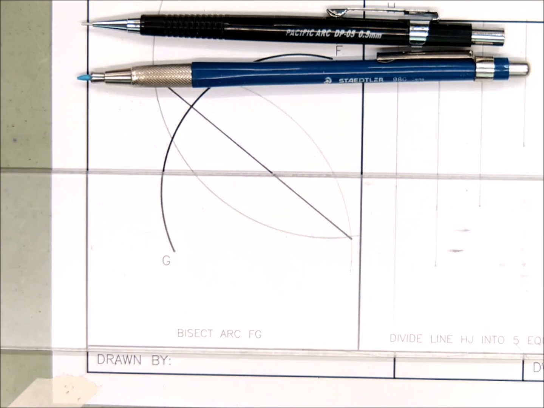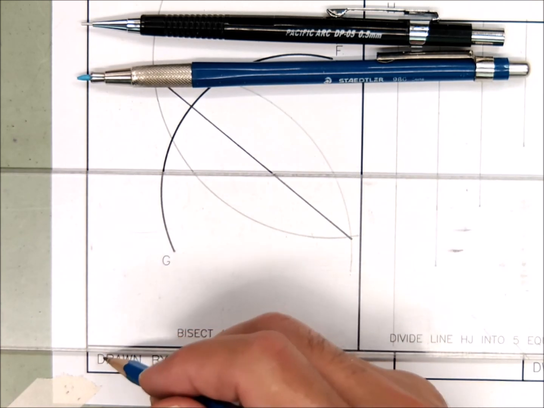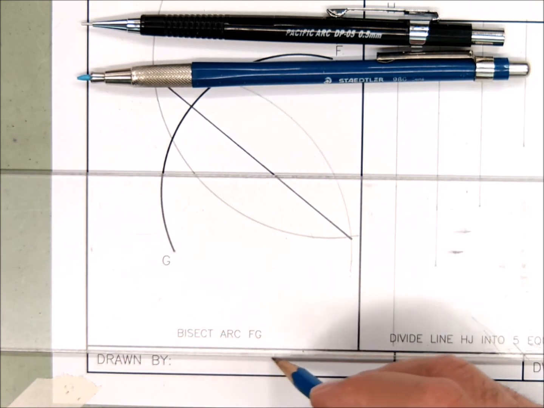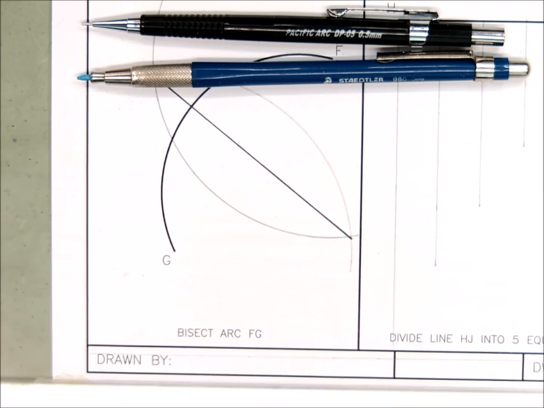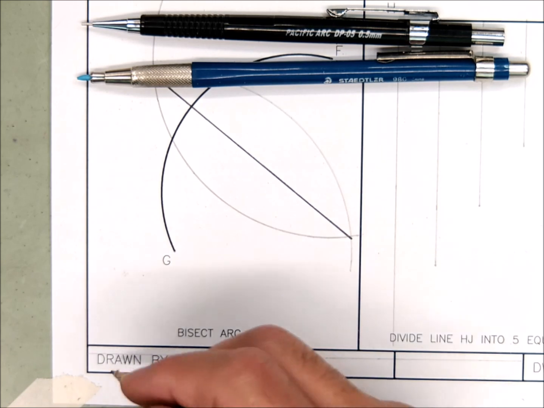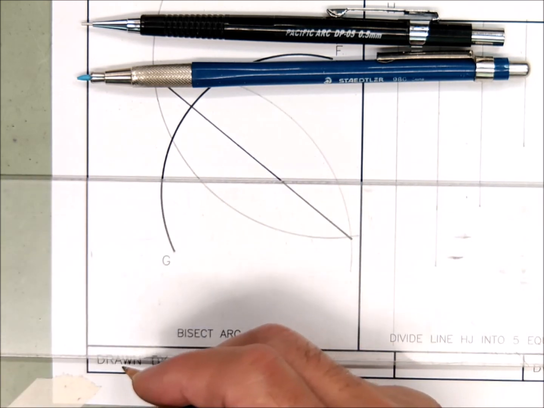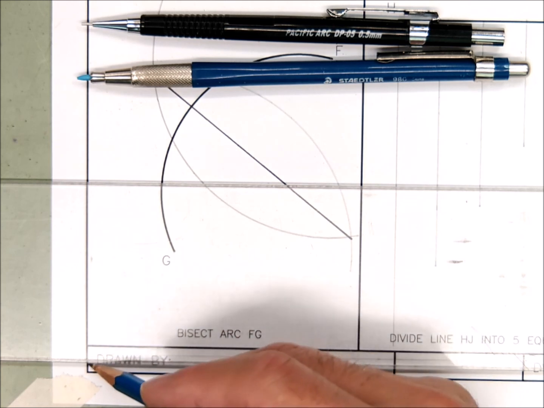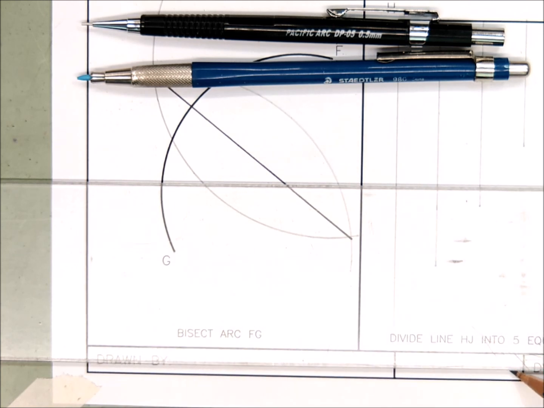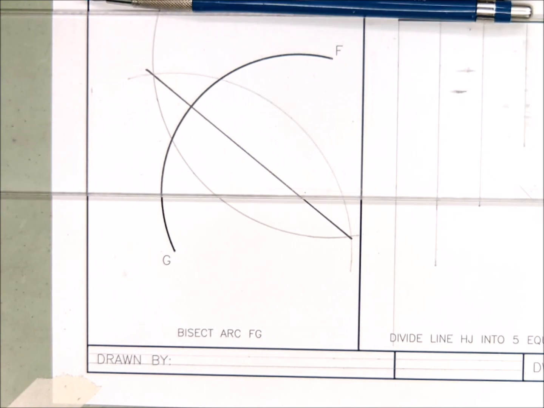And we want to line up the blade of the T-square with the top of the letters drawn by, and then very lightly make a line. And then line up the edge of your T-square blade with the bottom of the word drawn by, and then make a very light line.